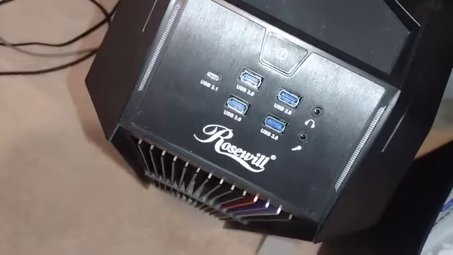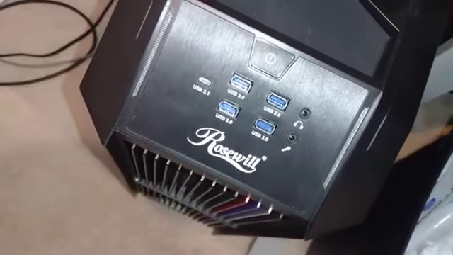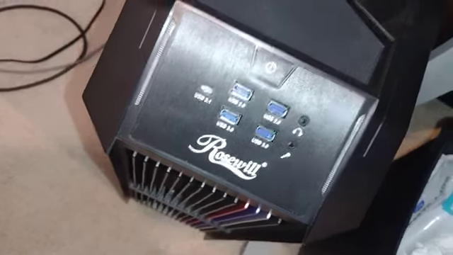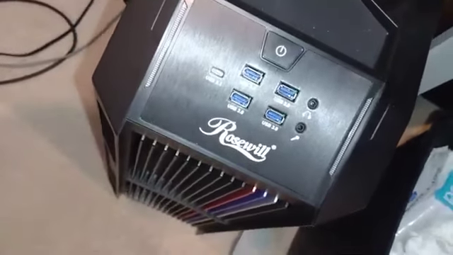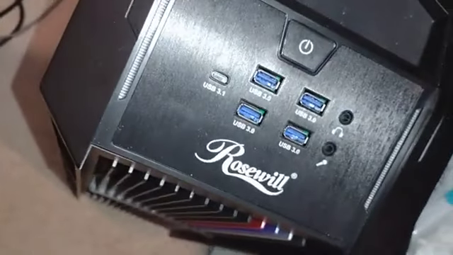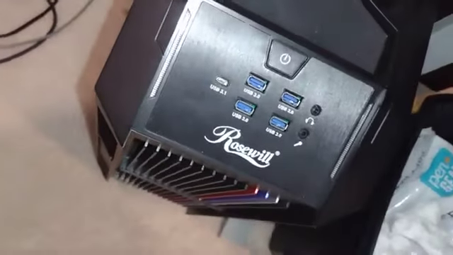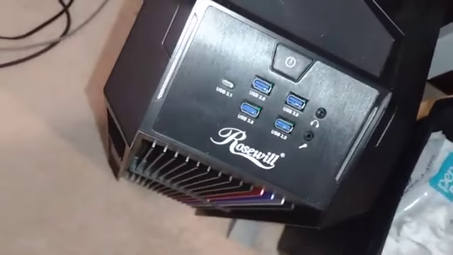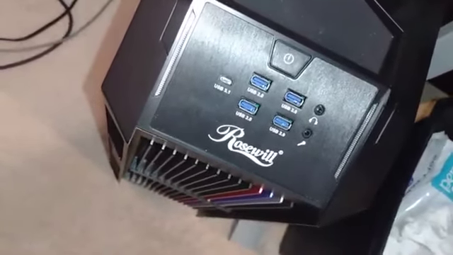Alright, let's look at one more case. Alright, so this is my full tower Rosewell, and it houses one of our RTX 3090s, but look at the front of this one. 4 USB 3.0s and a Type-C Charlie. Let's go see which of the motherboards this will actually be compatible with.